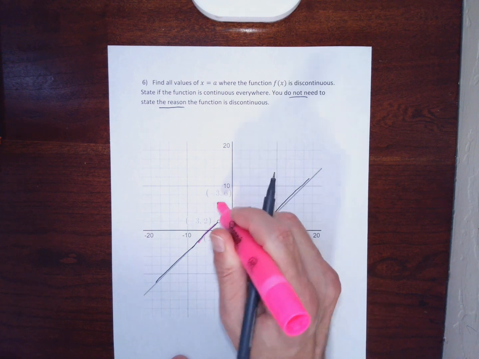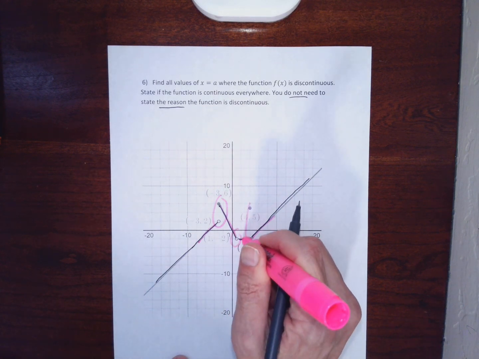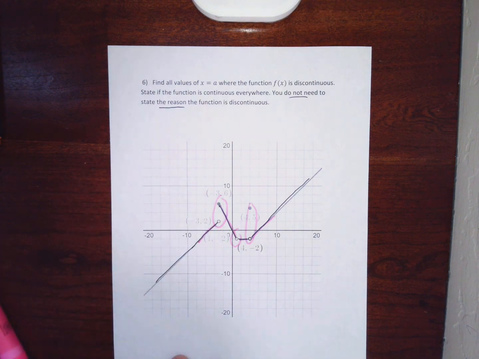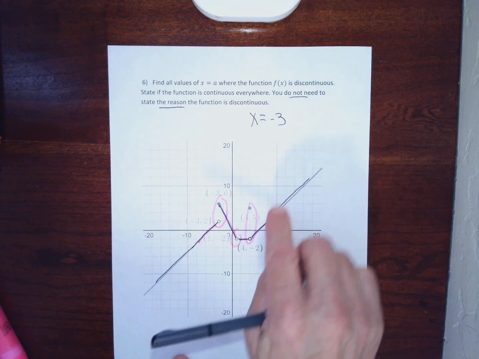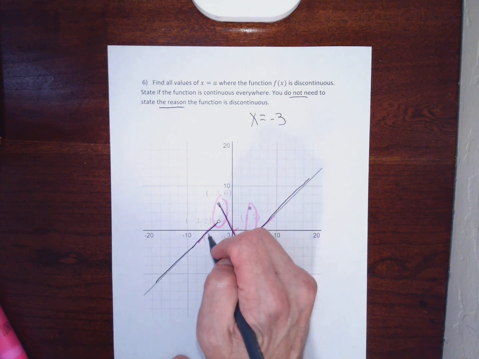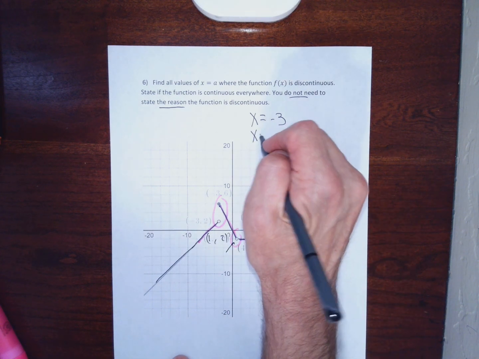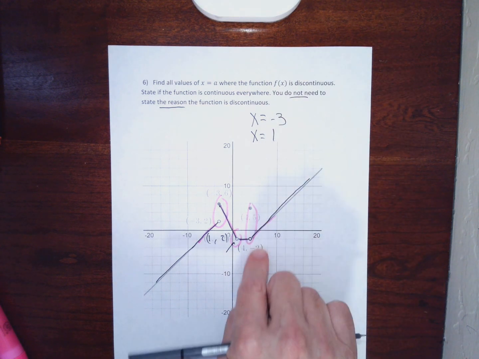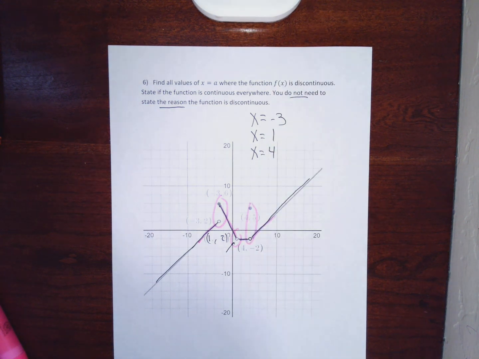So there's going to be this part where the graph has a break would be a reason 2, but I'm not doing reasons. This part and this part. There's 3 values of x where the graph is not continuous. I need the x coordinates of each. The first one I circled has an x coordinate of -3. The second one I circled, it's so hard to see, that's the point 1, 2 right there. This point that I circled has an x coordinate of 1. And the last points that I circled have x coordinates of 4. Those are the 3 values of x where the graph is discontinuous.